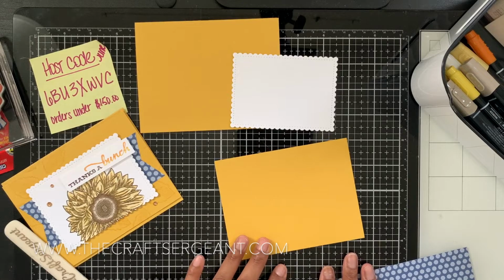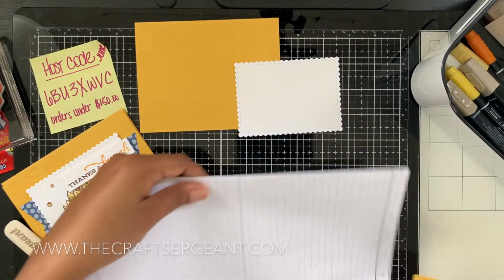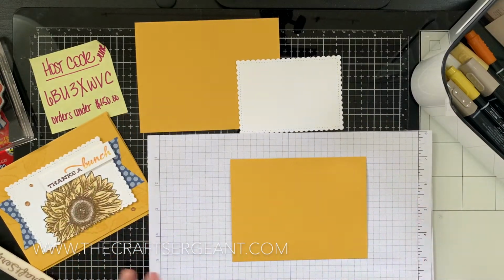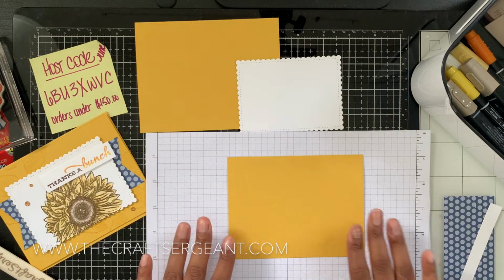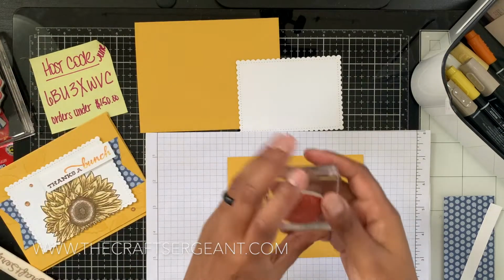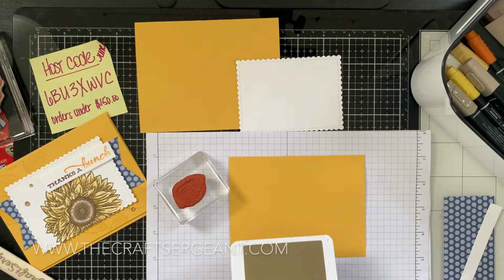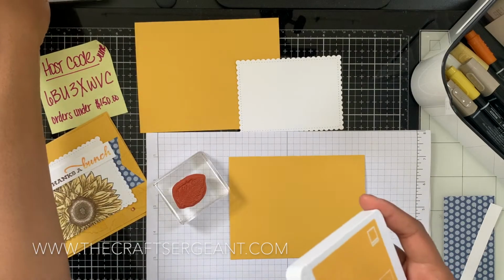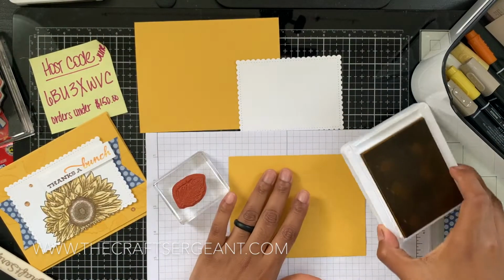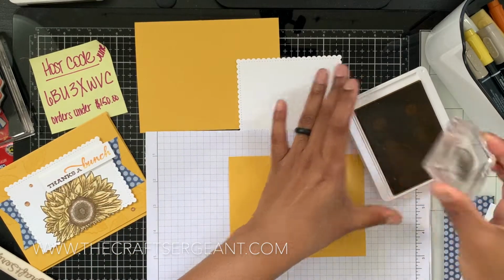All right, so now what I'm going to do is take a little piece of scrap paper. This is my project grid paper that they have in our catalog, and I'm going to do a little bit of stamping with our leaf. I have my leaf already mounted, and like I said, I'm going to try this out real quick. He's just over there meowing. All right, so I'm going to see how this looks.